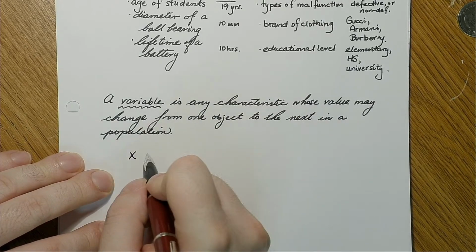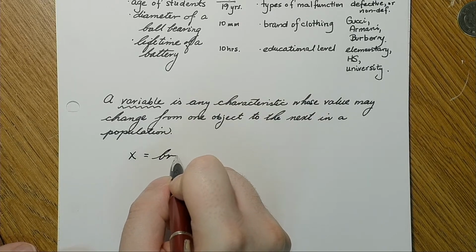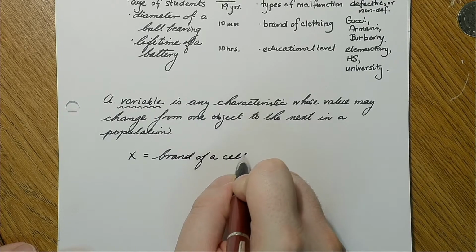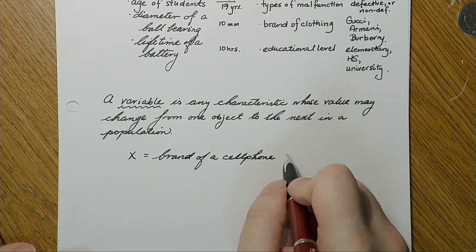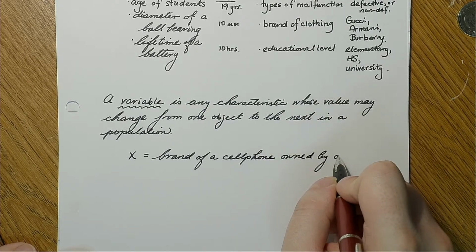So let's say X, and it could be the brand of a cell phone owned by a student.